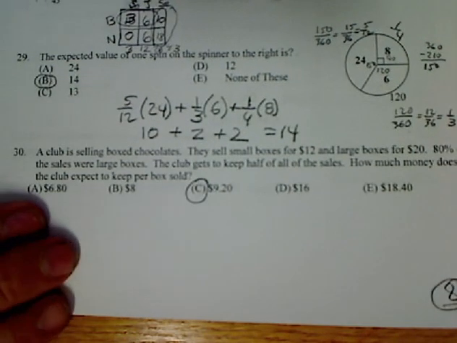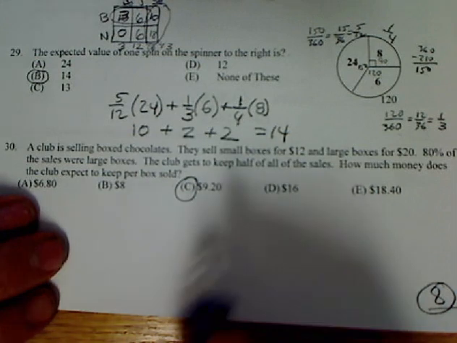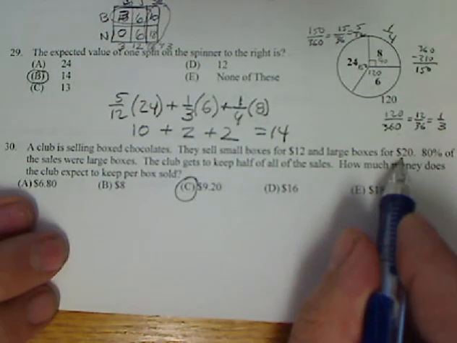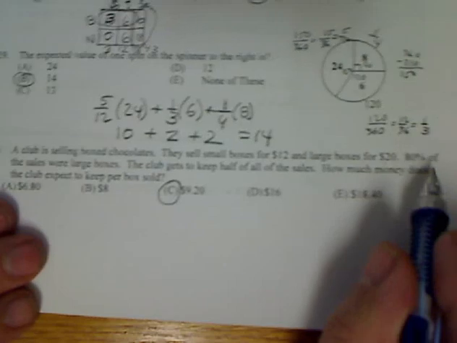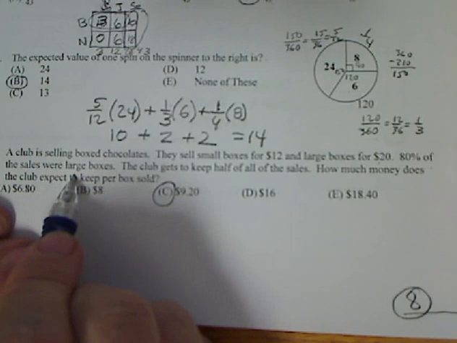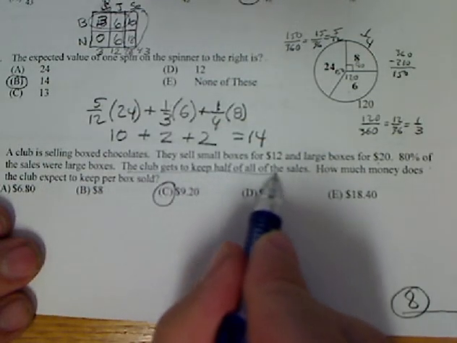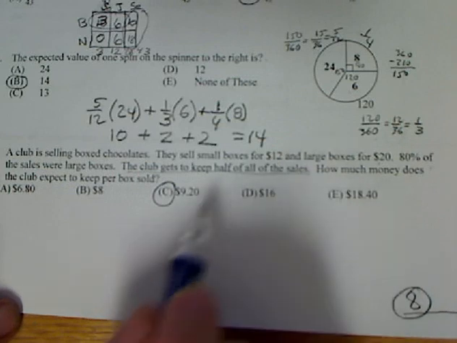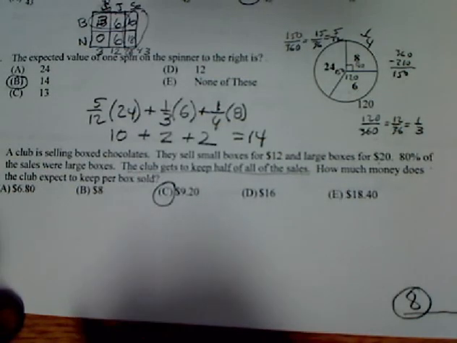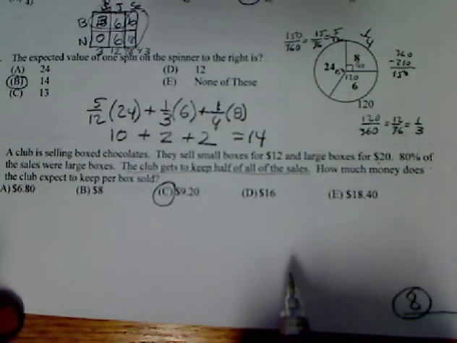Okay, then we have a club selling box chocolates. Small boxes go for 12, large boxes go for 20. 80% of the sales were large boxes, so that means 80% were large. They get to keep half of all their sales. I want to know how much money should they expect to make per box.